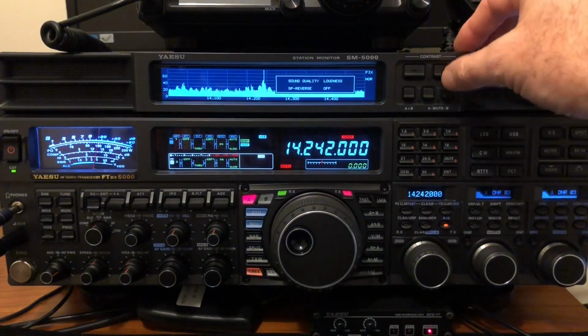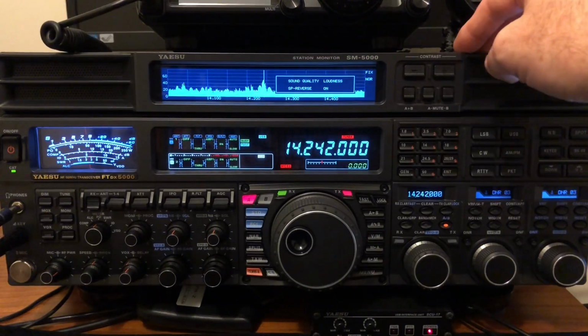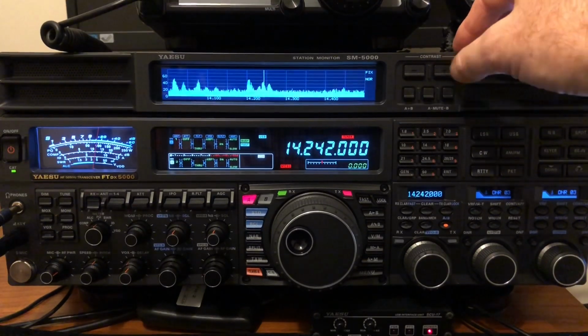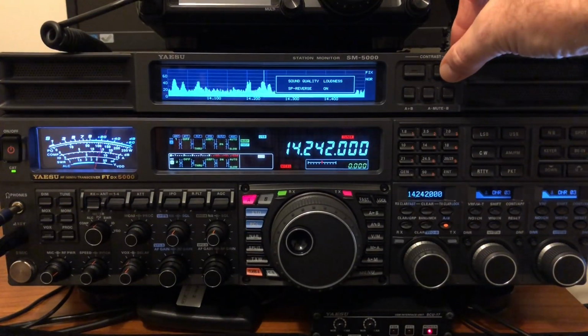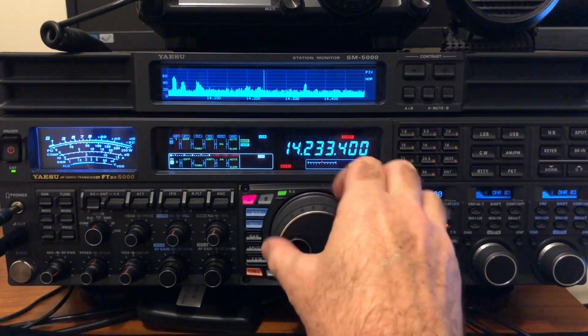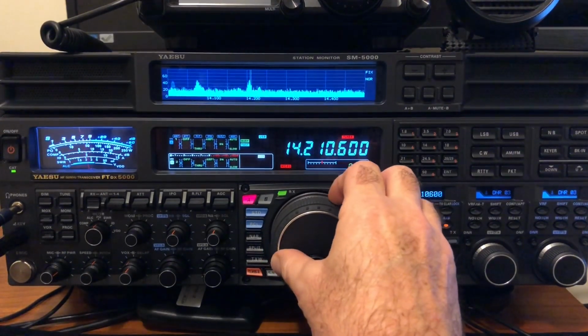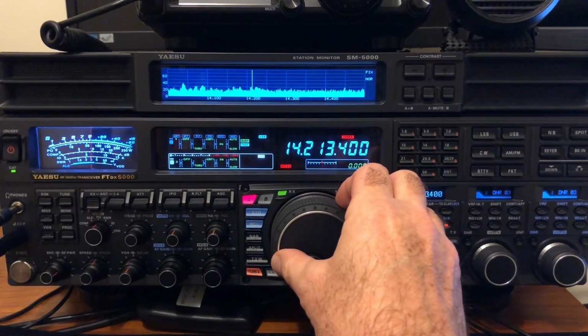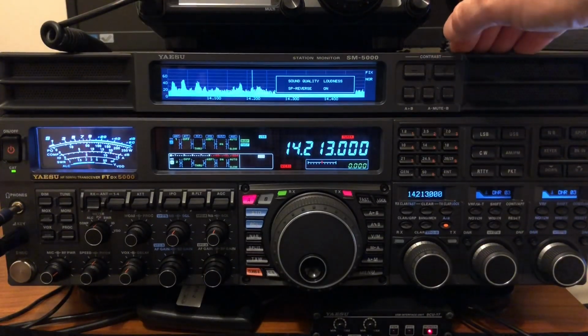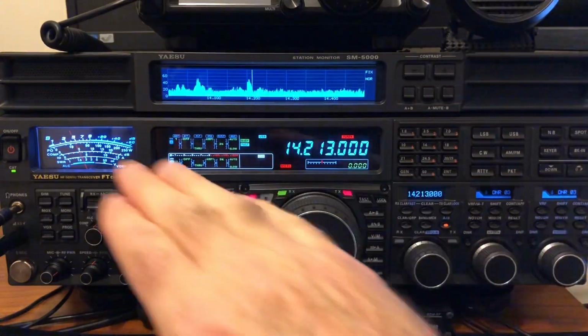And if I press the right hand, on, off, on, and here in the shack I can hear the sound.